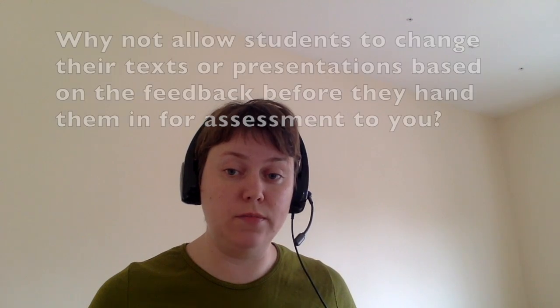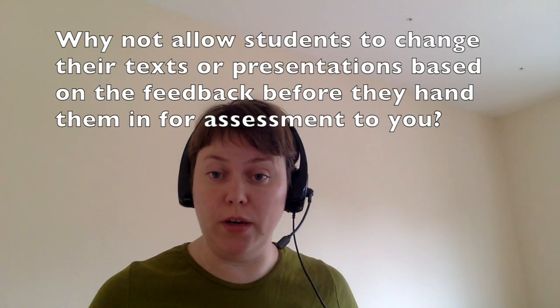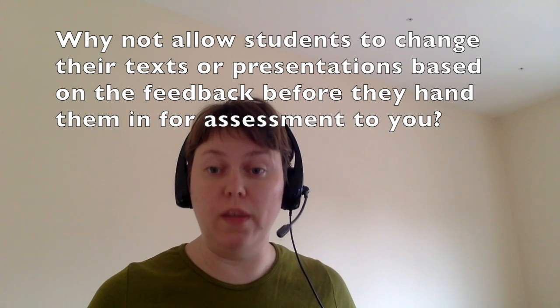Allow your students to change their texts based on the comments. Give them the opportunity to keep learning from the feedback they've been given.